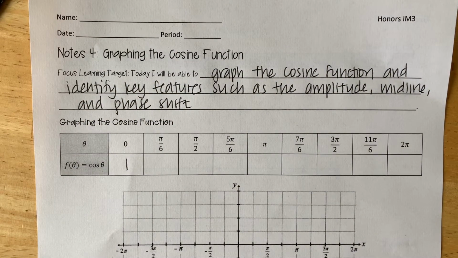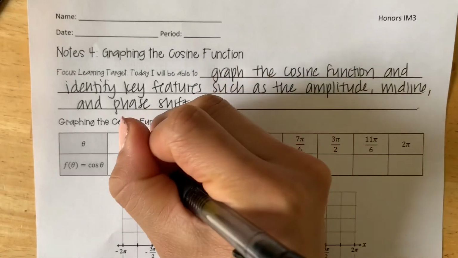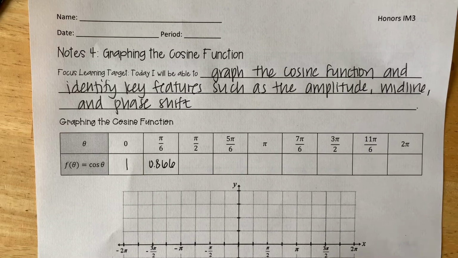Cosine of pi divided by 6 does come out to a long decimal, which is 0.866. And that is because pi over 6 is the same thing as 180 divided by 6, which is 30 degrees.